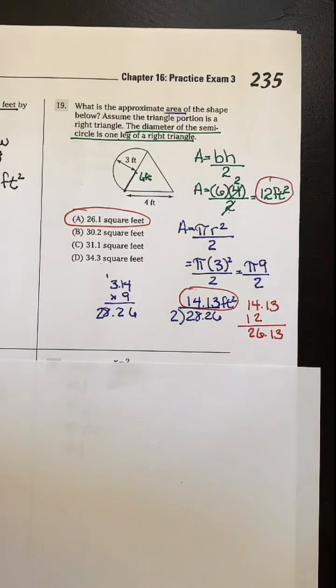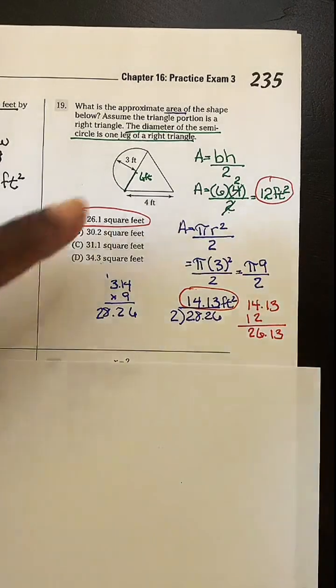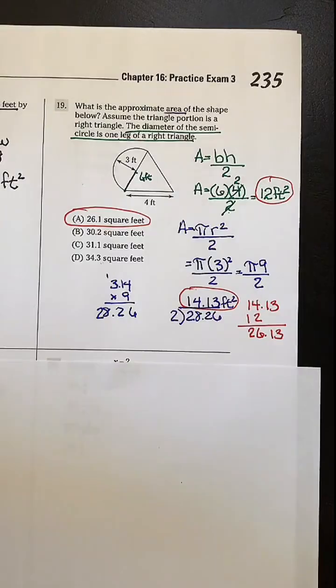Now, compound figures, if you're seeing anything like this, you're in pretty good shape, like you're in the high 50s, 60s. When you start seeing volume, which is the composite figures, and they want you to find the volume of each of those, you're in the high 70s.